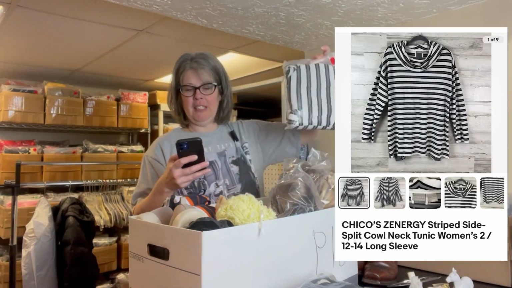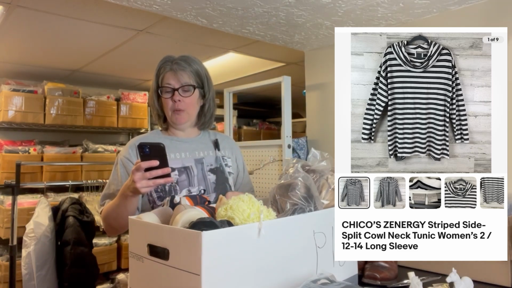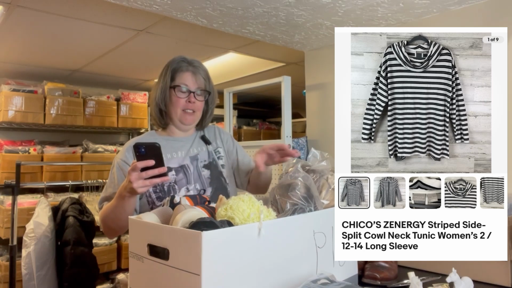Another clearance item. This is a Chico's Zenergy shirt. I really don't pick up Zenergy of Chico's anymore. It just doesn't seem to sell as well. I paid $1.71 for it at the bins, sold for $13.19.